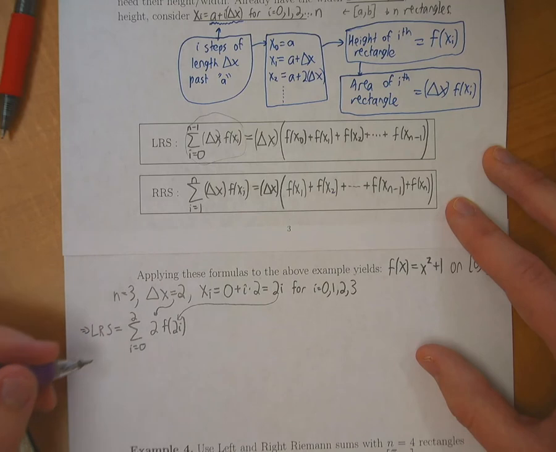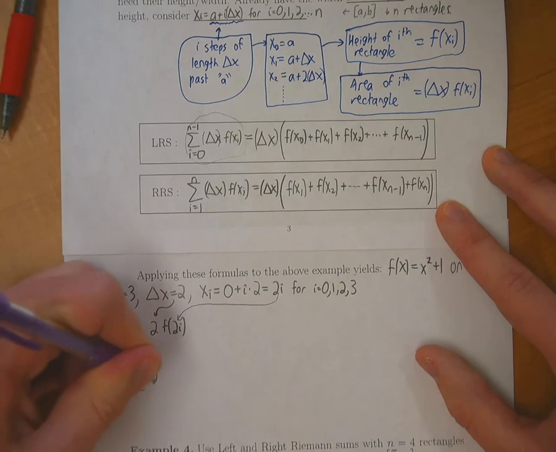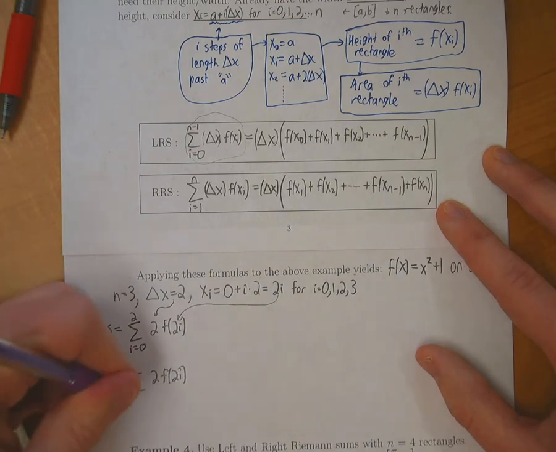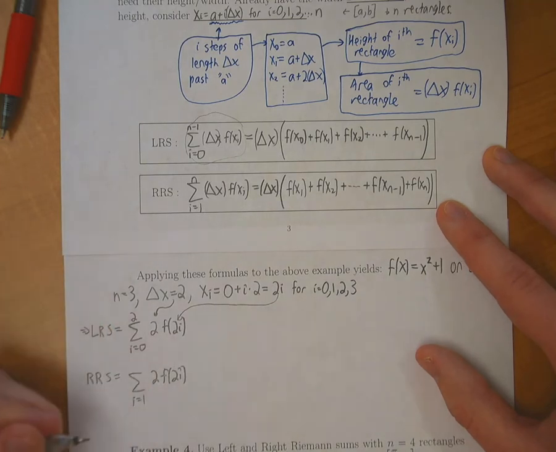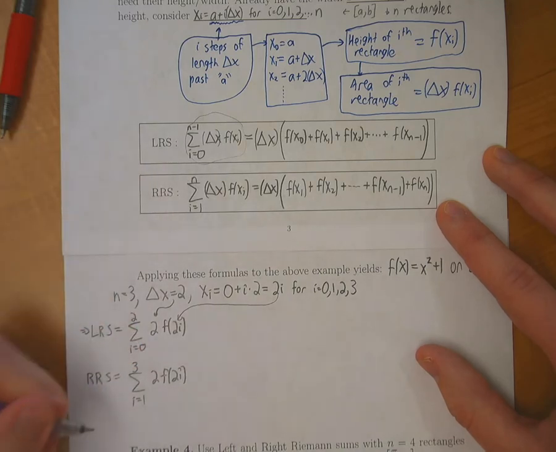That will be your left Riemann sum. Similarly, for the right Riemann sum, the general ith term is still the same, 2 times f of 2i, but you start at 1 and keep going until you hit n, which is 3.